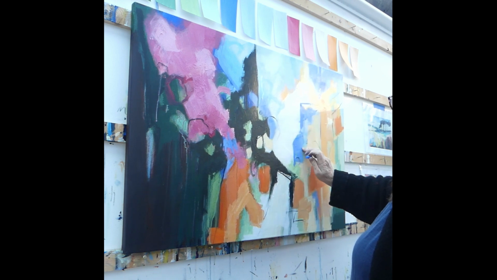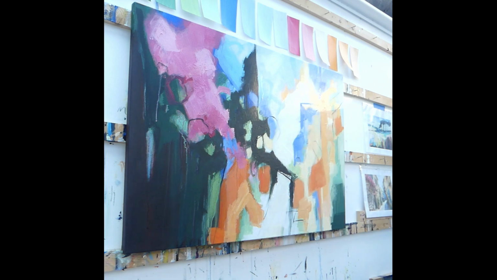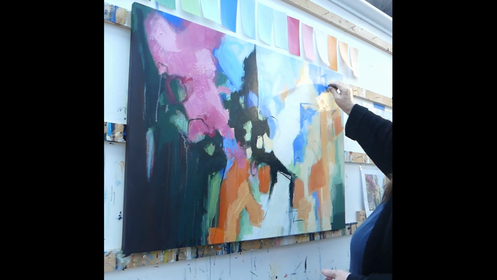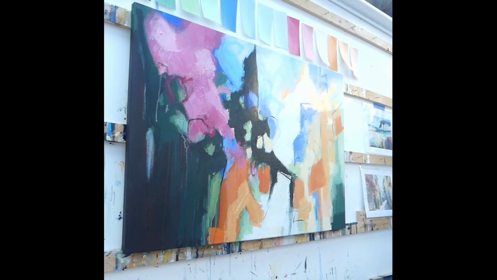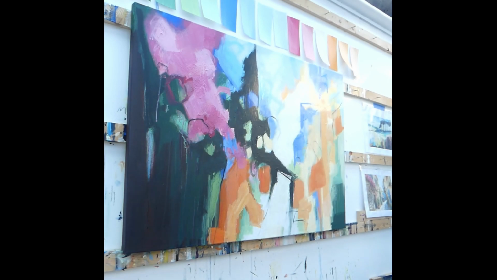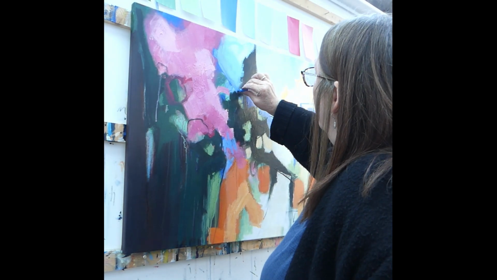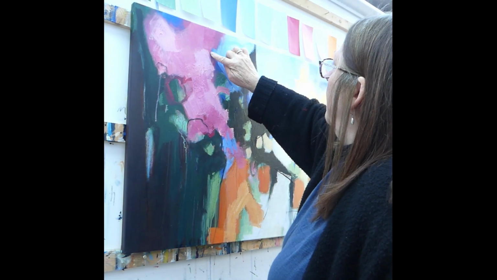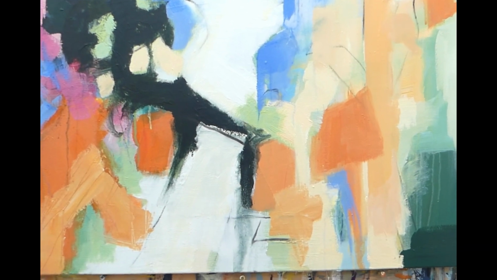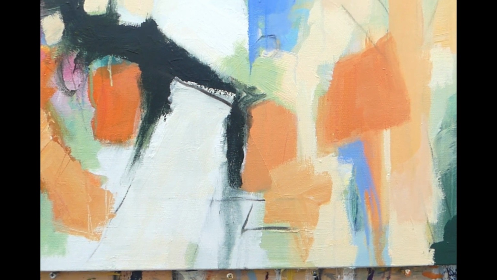My future plans are to bring in more light into the painting as a whole, being really brave and really putting lots of light and white and pale colours in, but I'm not sure how to do that yet. Anyway, here's the completed painting.